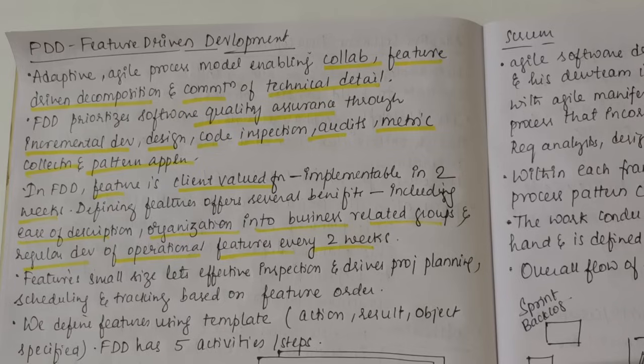As and when the feature is developed, we take continuous feedback from the stakeholder. By having continuous feedback from the stakeholder and regular inspection of the features, we can rectify whatever changes need to be adapted and come up with a better and efficient product.